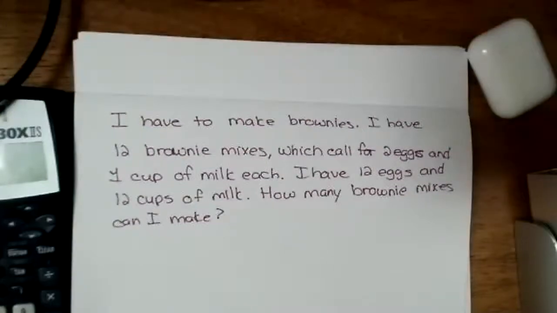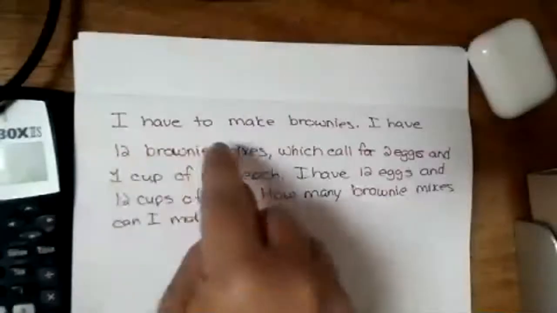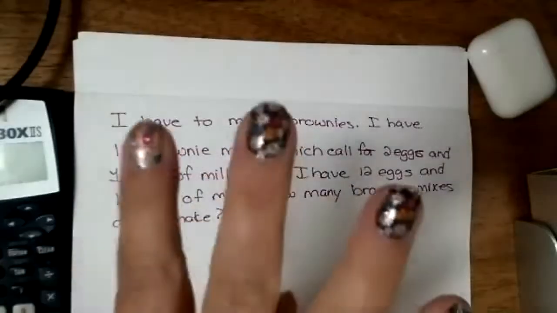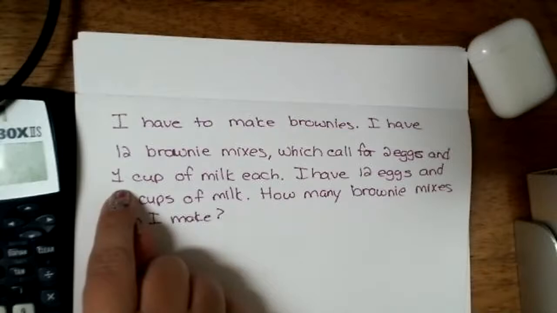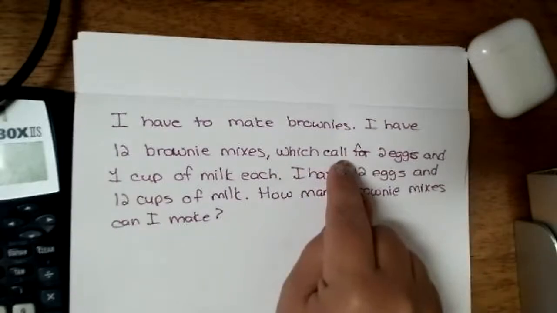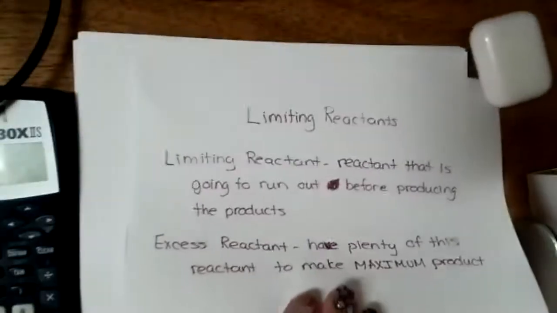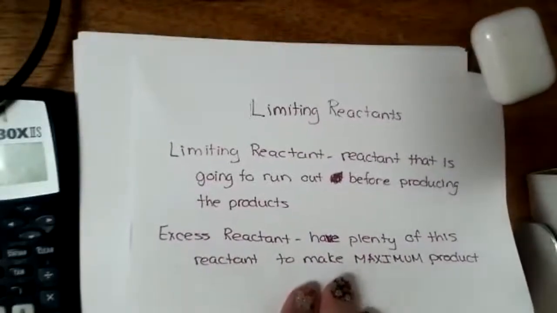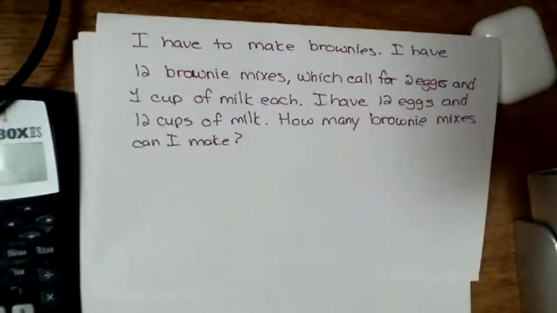Another dozen. I need another dozen. I need 12 more. In order to make all 12 brownie mixes, I need 24 eggs, but I'm down to 12. I have plenty of milk, but I've run out of eggs, okay? So now let's use our new vocabulary terms, okay? Looking at that brownie mix, which one of these ingredients is my limiting reactant?